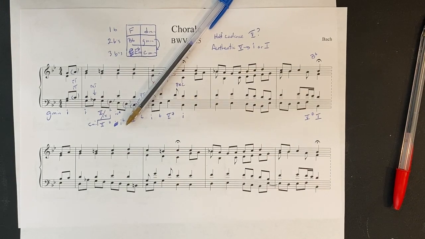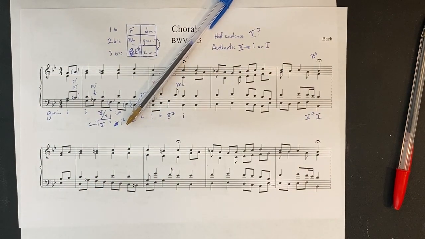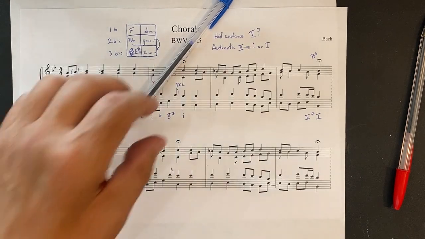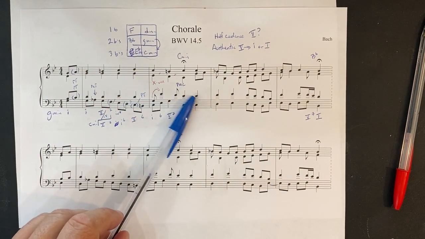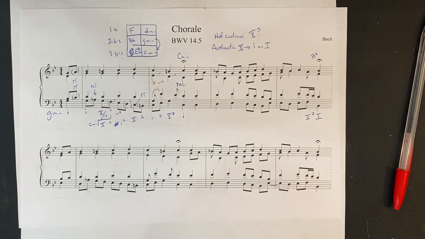So I'm going to play the full beat from right here so you can hear. I've got my predominant happening right there, right? And then in between the beats, right? Nice perfect authentic cadence, which means that we may be in the key of C minor to start with, but we're going to change to the key of B flat, right?